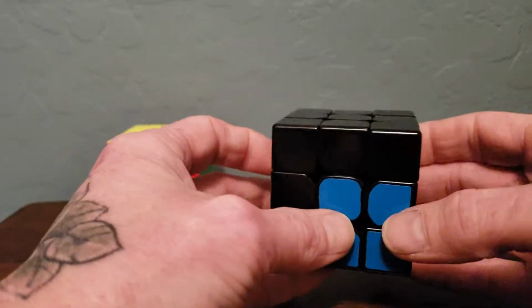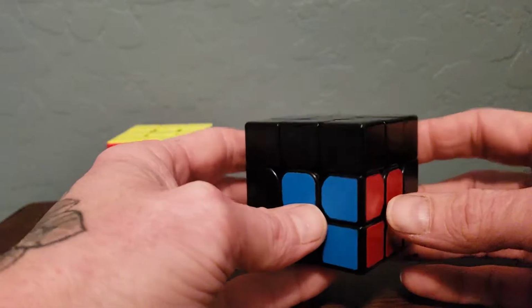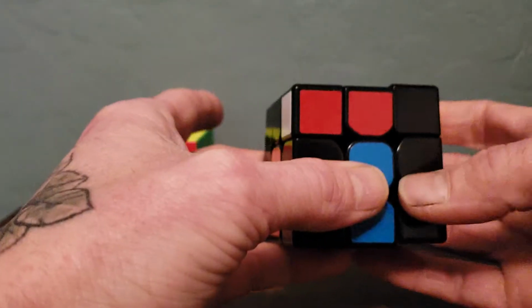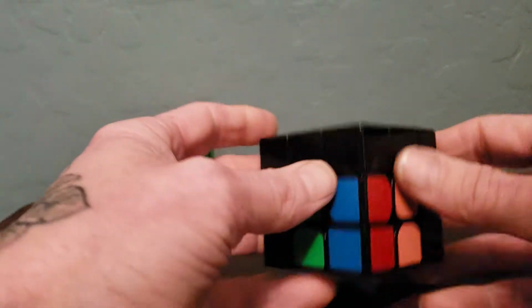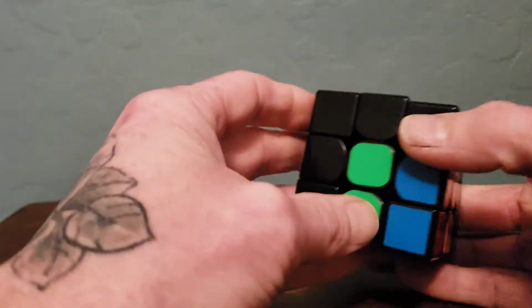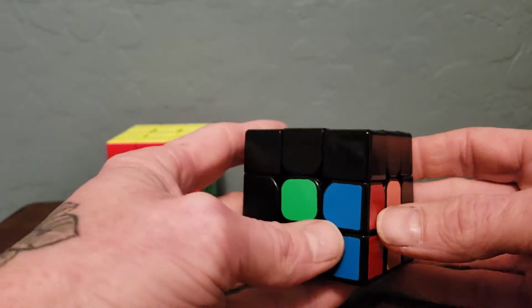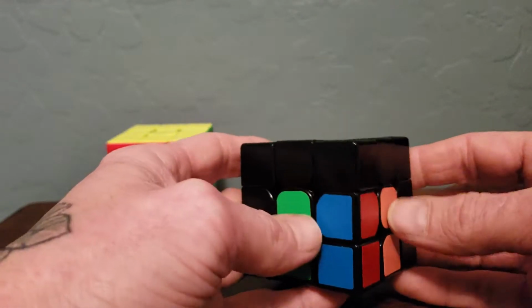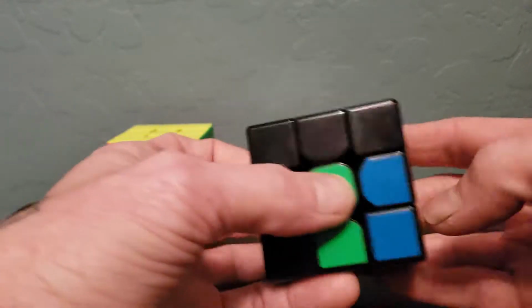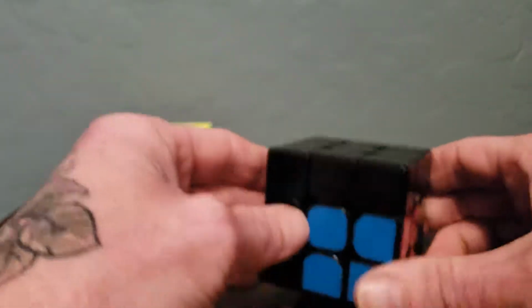Hello everybody, this is an advanced tutorial video for cases 37 and 38. What case 37 is, is when you have a solved pair and you want to move it. A lot of people don't consider this a case at all. Usually when you pull a PDF for learning F2L, it'll just show this as being solved, and it says that there's no algorithms for it because it's already solved.